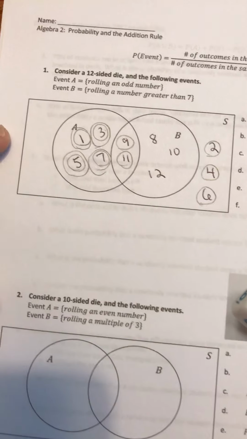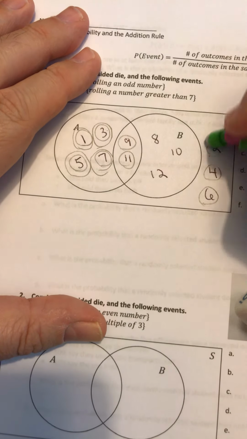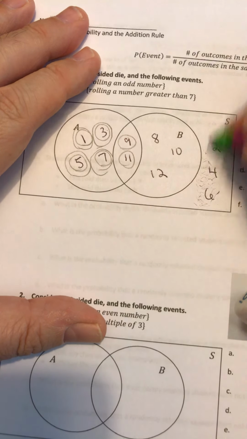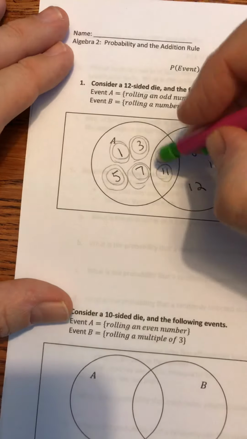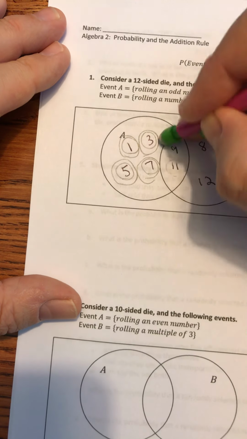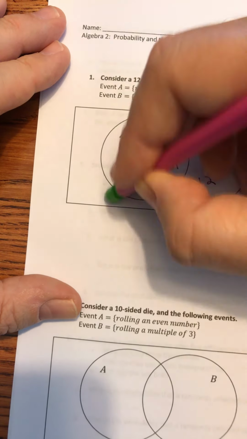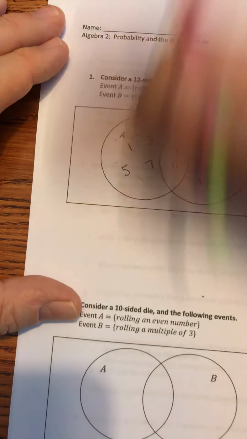Let me erase those. I might need to do this again just so I understand what they're asking for. Intersection is what they have in common. A union is just all of them combined into one. So let's take a look at this next one.